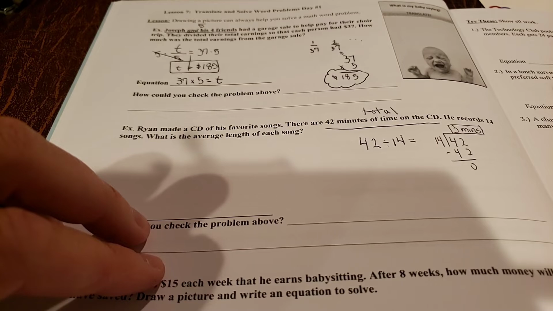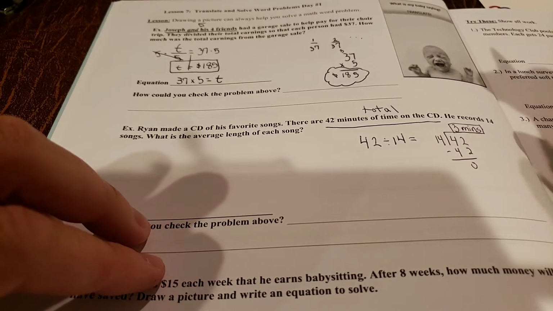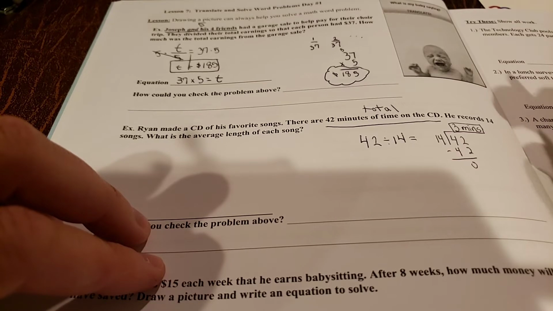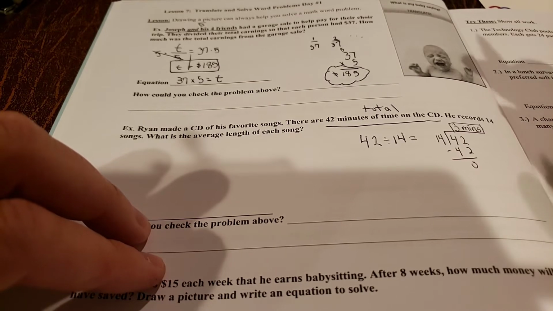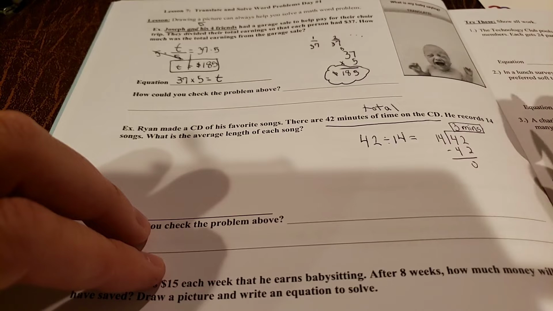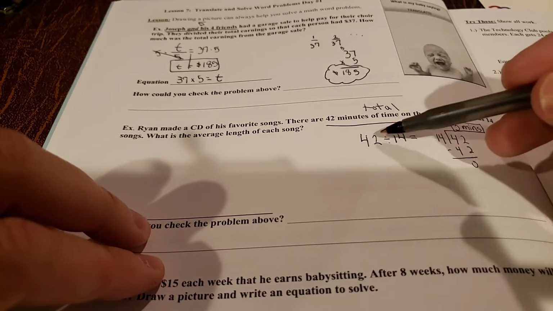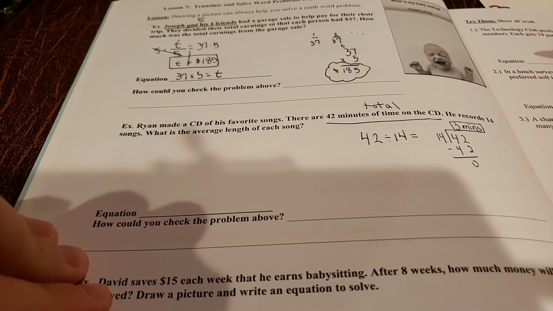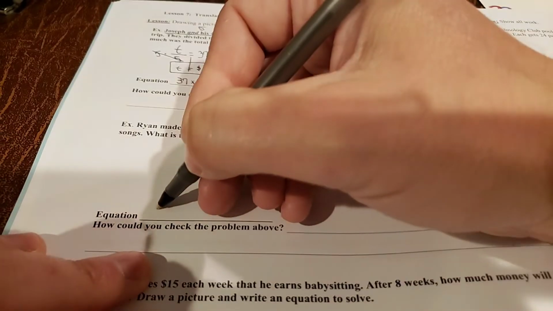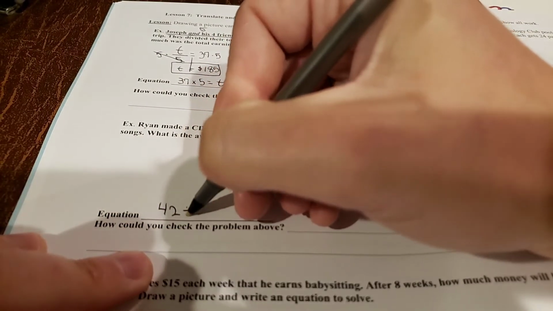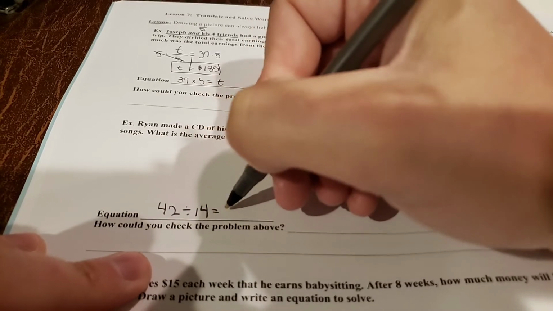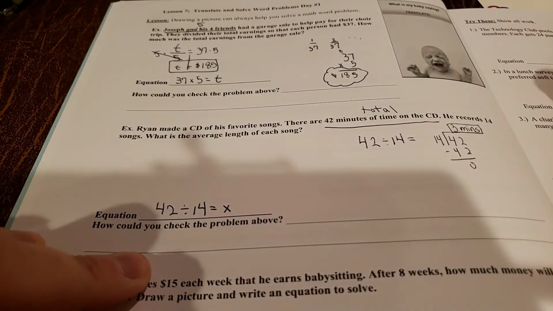3 minutes per song, 14 of those songs, each being 3 minutes: 3 minutes plus 3 minutes plus 3 minutes plus 3 minutes, 14 times, or I could have just done 14 times 3. That'll give me 42. I know I'm correct there. So my equation could be 42 divided by 14 equals, say, X on this one.